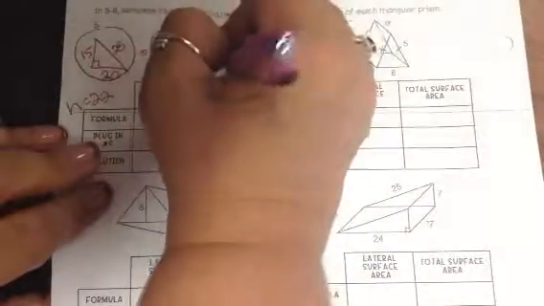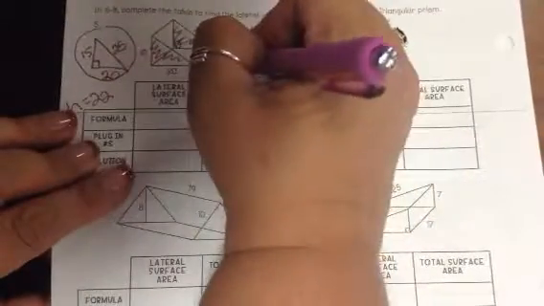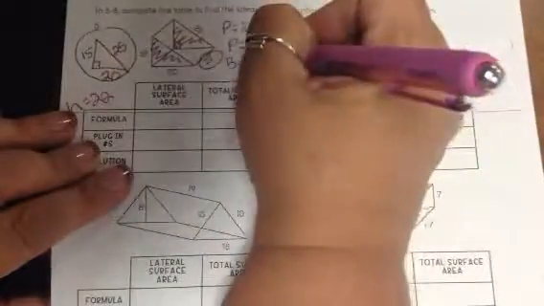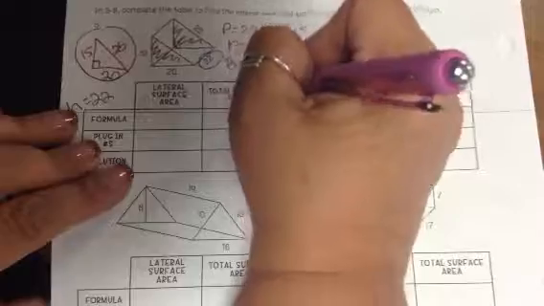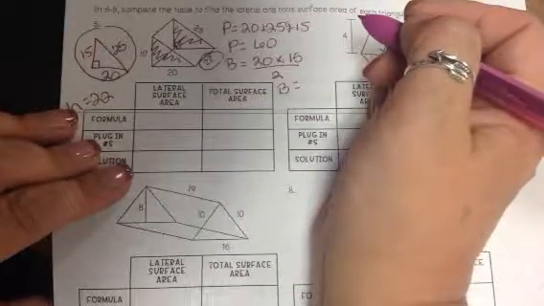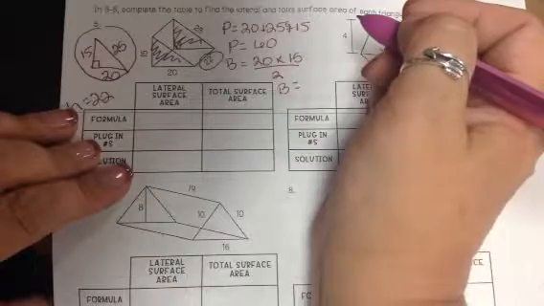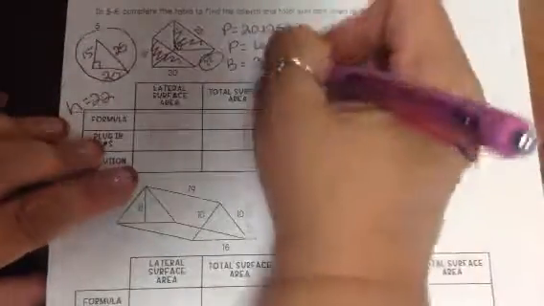And then we're going to look for big B, which is going to be the base of the triangle times the height of the triangle, which is right here, all over 2. So big B is going to equal, should have brought my calculator over here with me. Big B is going to equal 150.